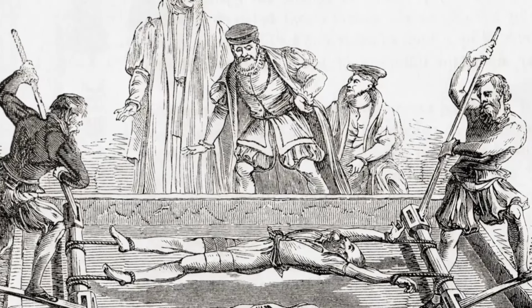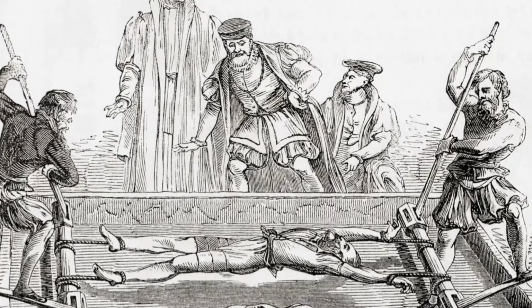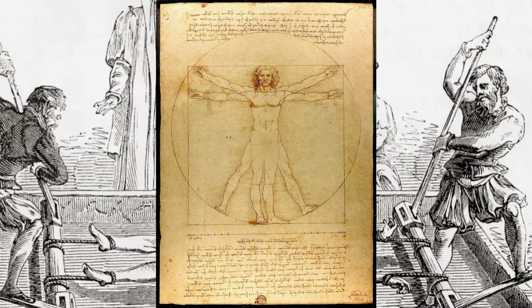Super painful. I'm sure you've also heard about the rack. That's a classic one. The torture rack stretched prisoners out by their arms and legs, pulling them into like a Vitruvian Man kind of situation, right? And from here, the torturer would crank a wheel that pulled their limbs back even more, snapping them out of their sockets and causing immense pain.